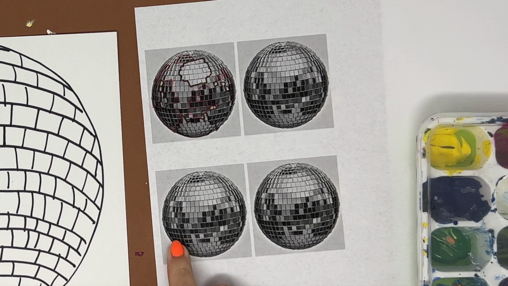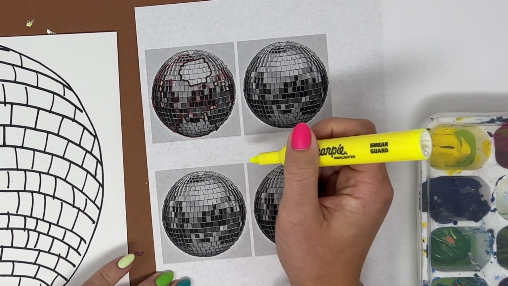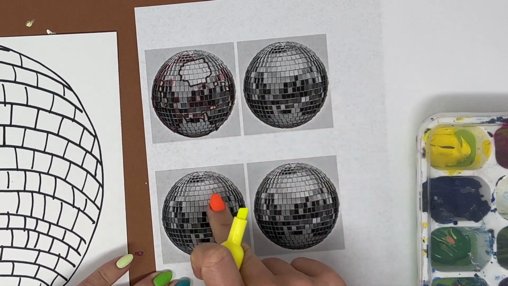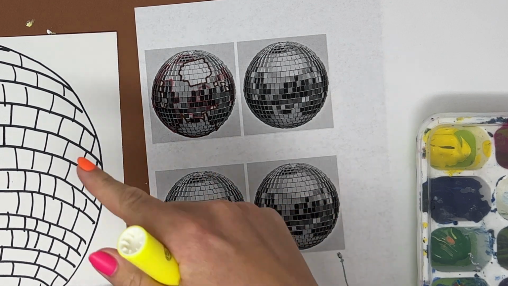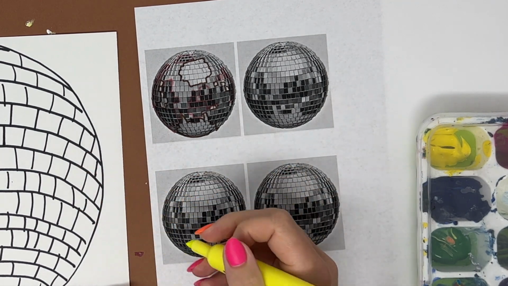So what I want you to do, using several different colors, you could use a colored pencil, I'm just going to use a highlighter right now, is roughly map out where you see your light values. So for instance, your light, medium, and dark values, okay?